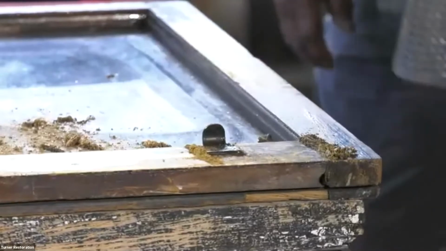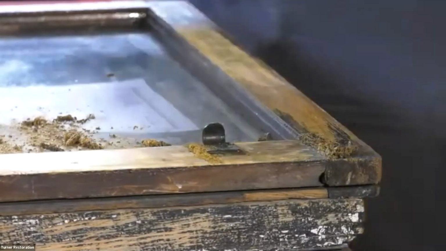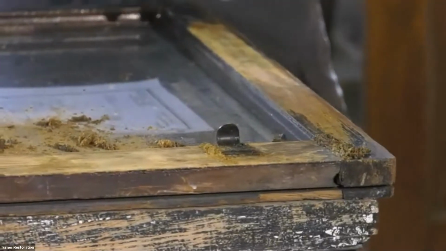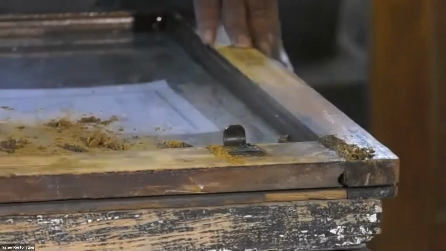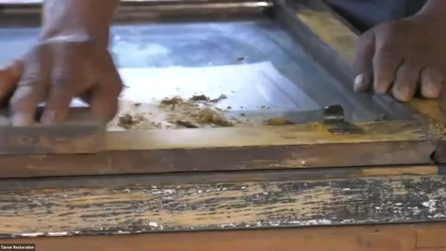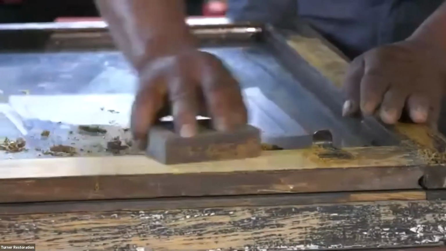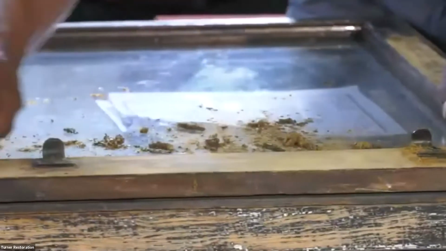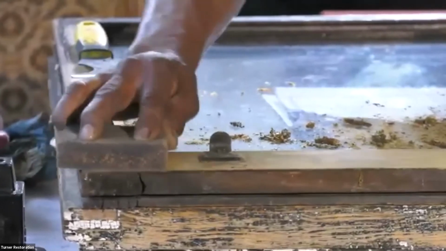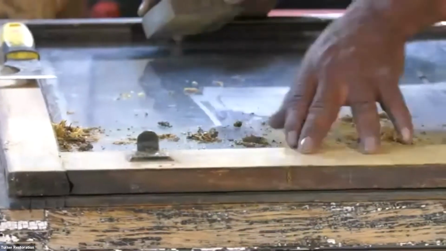I would suggest that you sand it down to the finish you like. A 60 grit sponge sander works very well, giving you a nice finish with an interesting grain pattern.